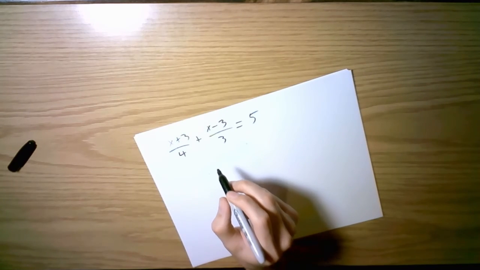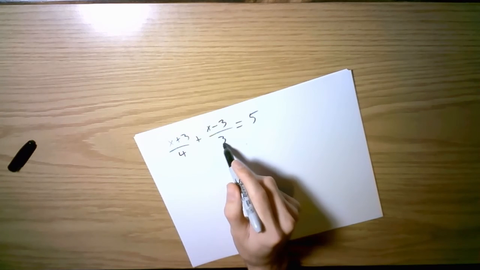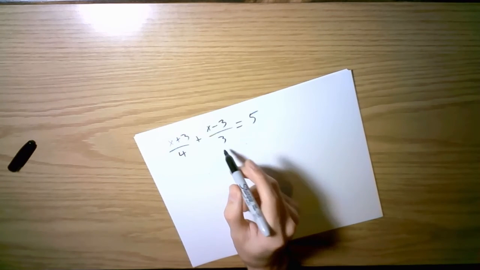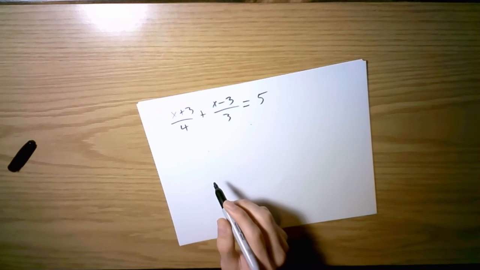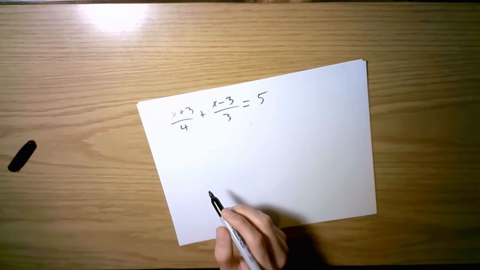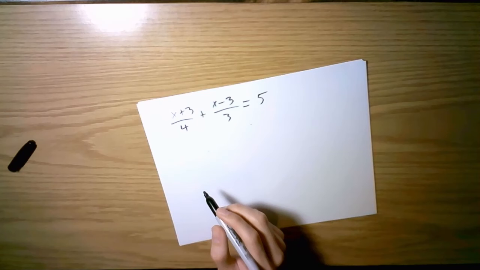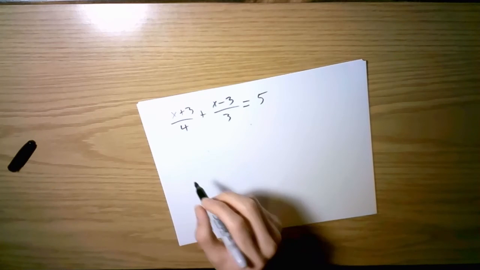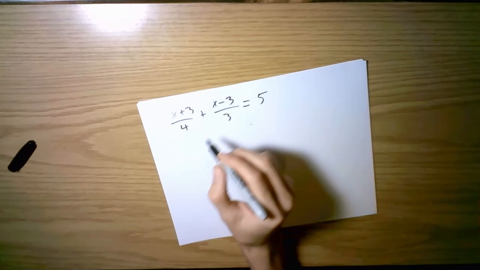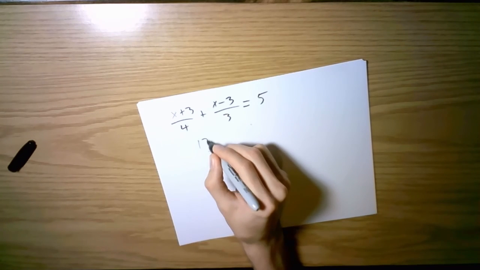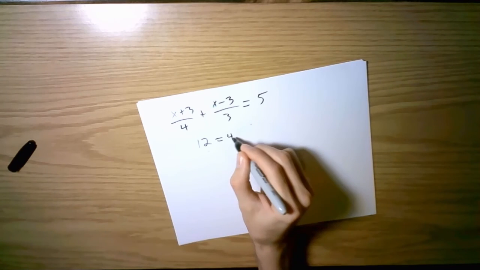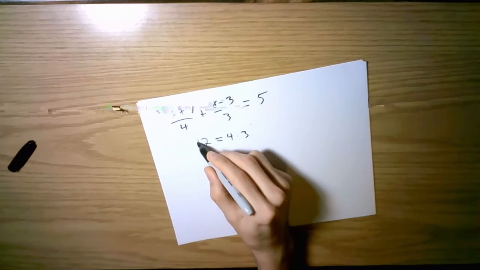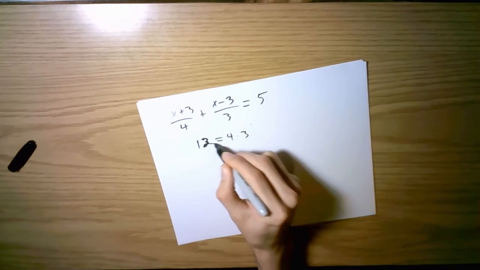You can add them together if they have the same denominator. So these have different denominators. What we're going to have to do is multiply both of them by something to get the same denominator. We have to figure out what number we can multiply these by to get the same denominator. I know 12 can be factored into 4 and 3. 12 equals 4 times 3. So I'm going to make the common denominator 12.